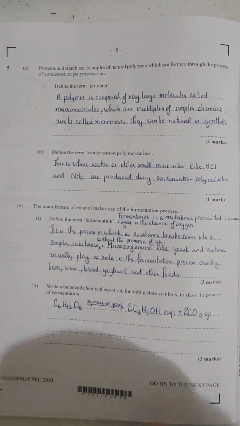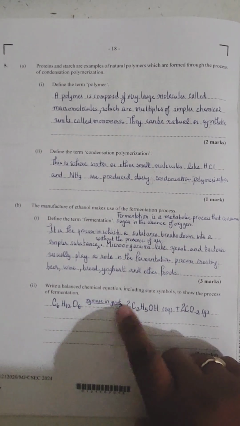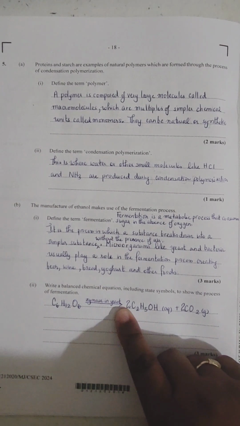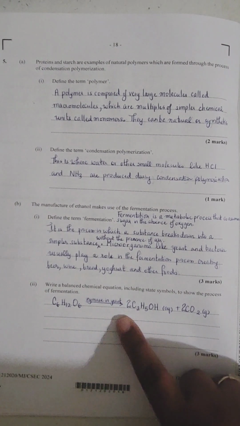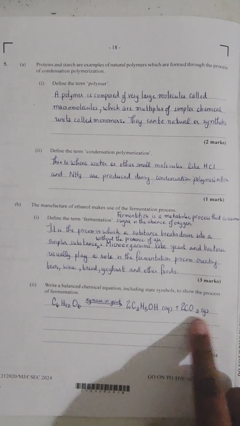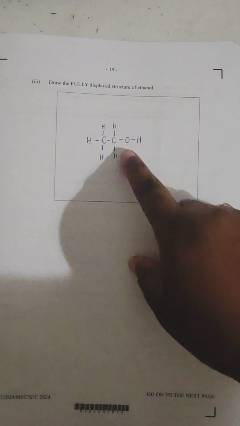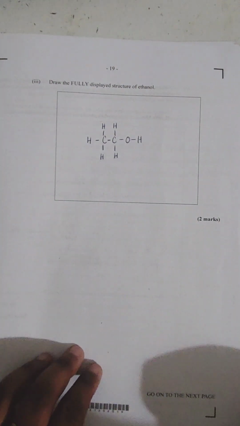So you would start off with glucose, and from there you put the yeast in there, which is the catalyst. The zymase in the yeast causes the glucose to break down to ethanol, 2 moles of it, and 2 moles of carbon dioxide. Draw the fully displayed structure of ethanol. So we know ethanol has 2 carbon atoms. This is fully displayed, so they want to see all the bonds. Sometimes you could join up the OH. I don't think they're penalized for that, but they want to see the bonds, and that's how you draw ethanol.